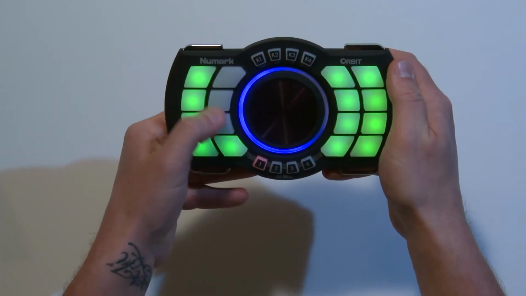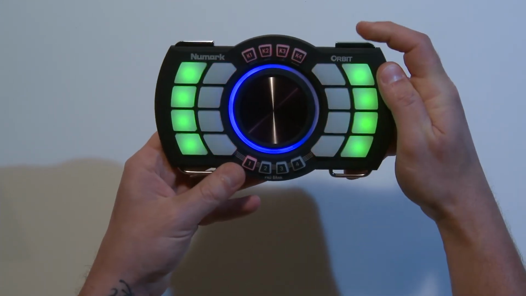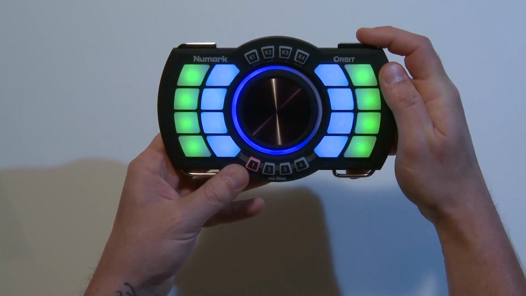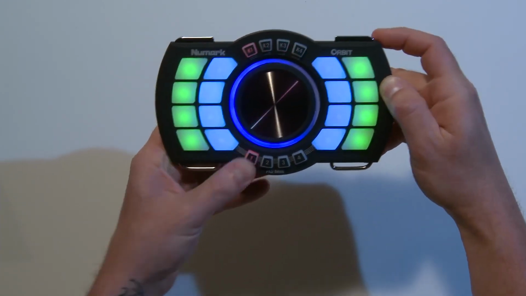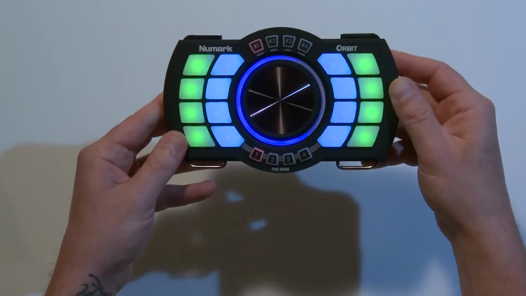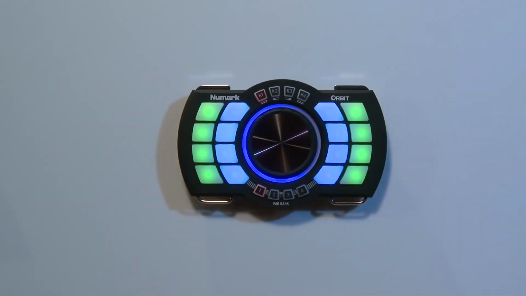Choose the pads, and cycle to find our color. And again, press down the pad bank button and the top bumper to confirm. And that's how you assign colors to the Orbit itself without using the MIDI editor.